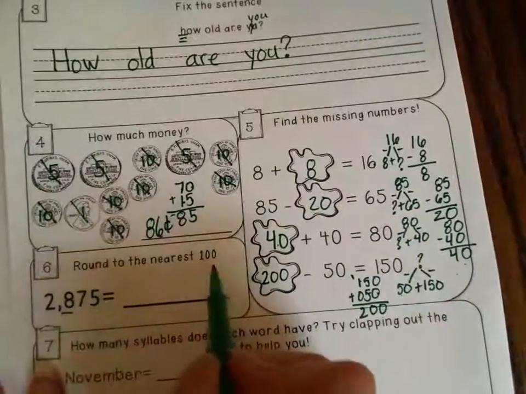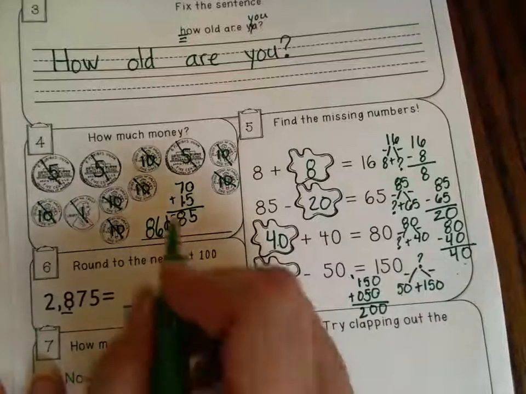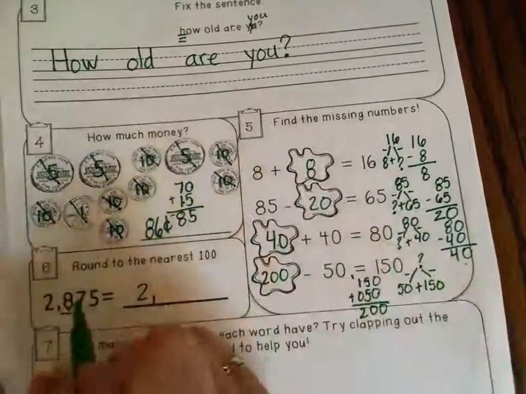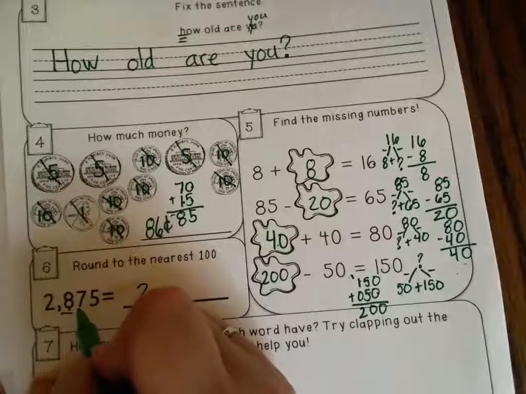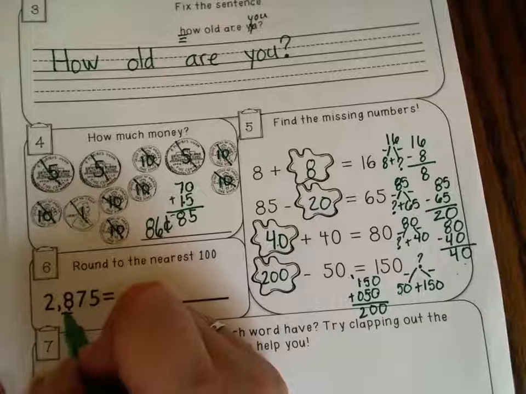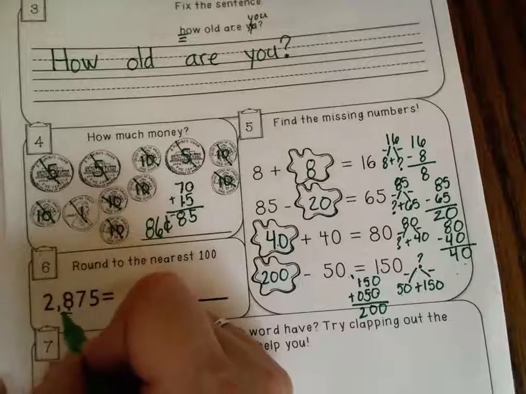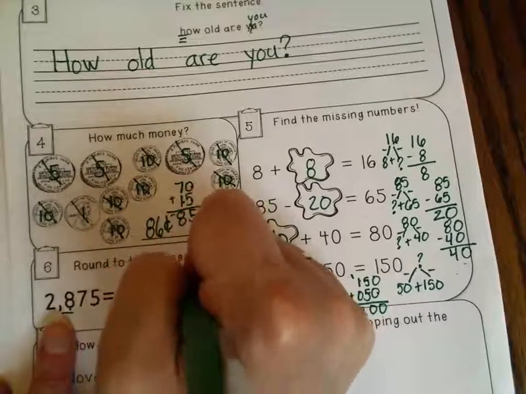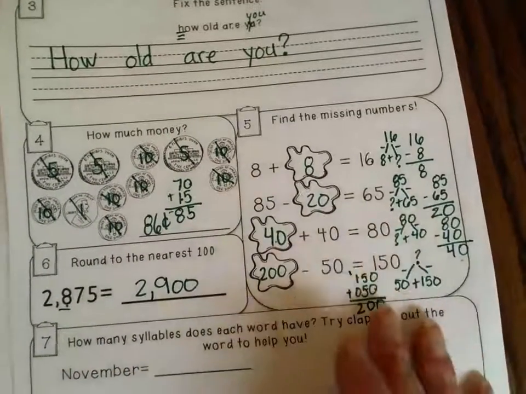Round to the nearest 100. My hundreds place says 8. Okay, I'm going to keep my 2 in my thousands place, my comma. I have to look next door to the tens. If it is 5 or above, we go up. If it is 4 or below, we stay. It is above 5, 7 is greater than 5, so we're going to go up. 2,900.